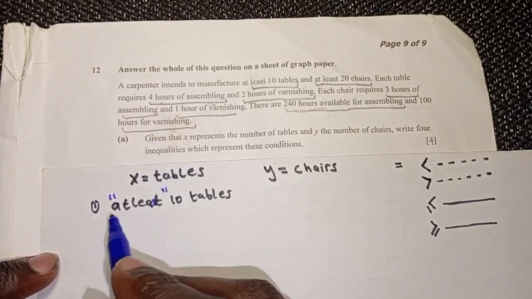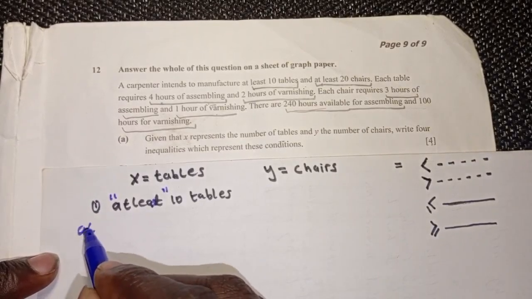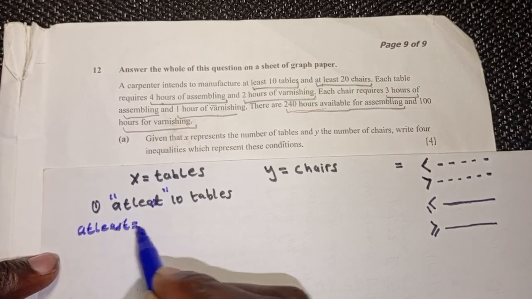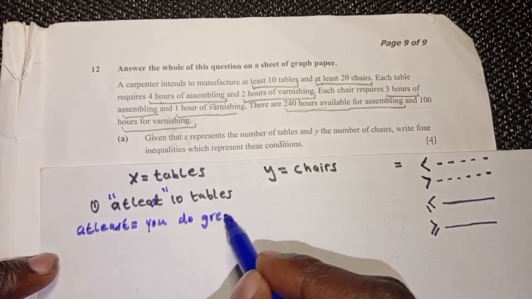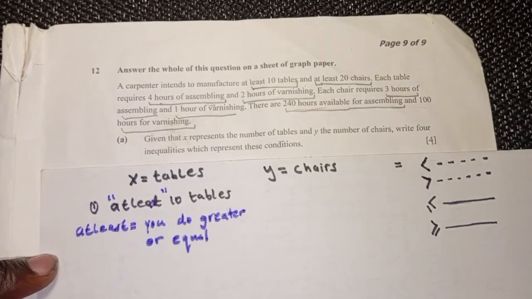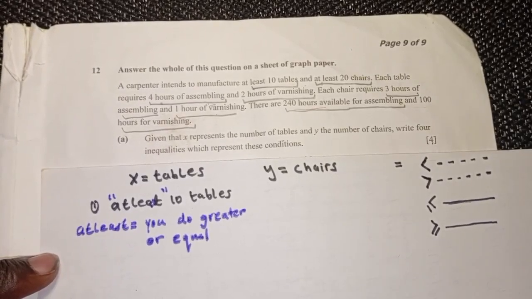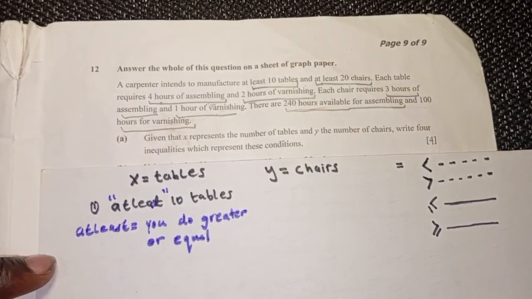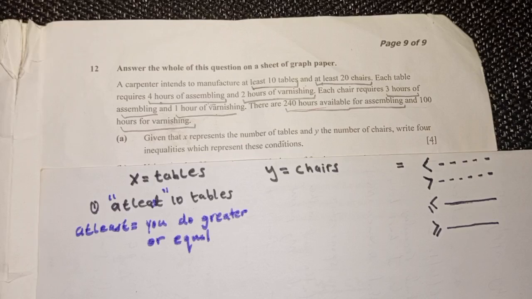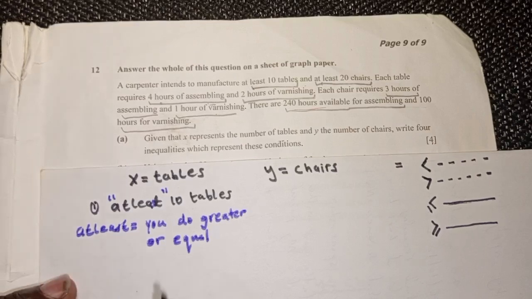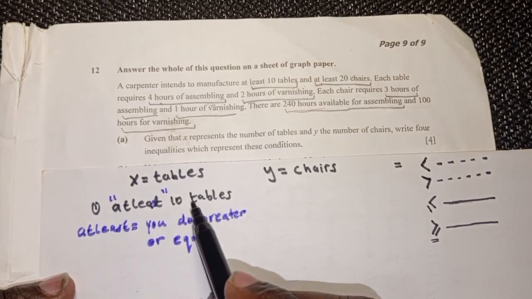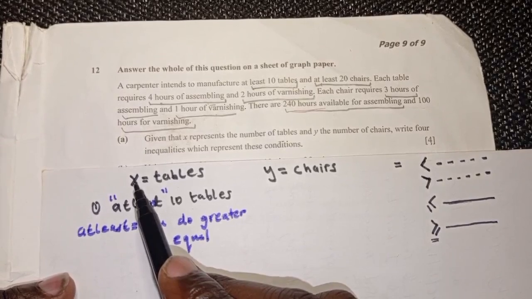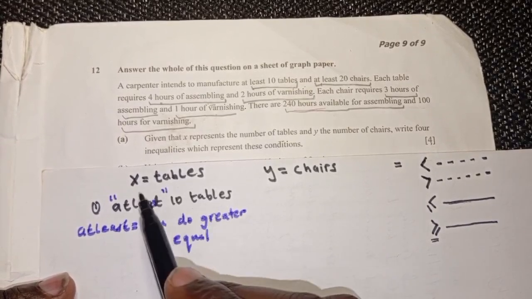So each time you see the word at least, it simply means greater or equal. Which one is greater or equal here? It's this one. Now the tables are represented by x.